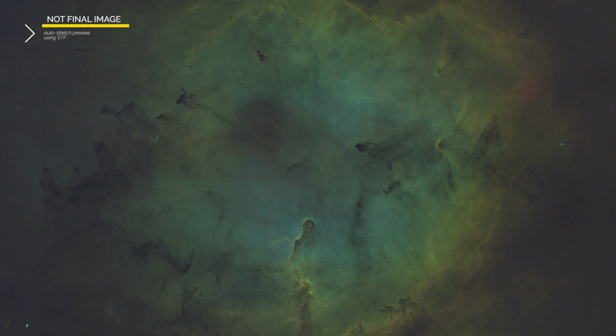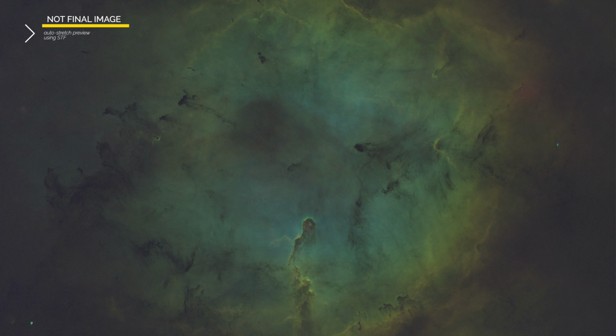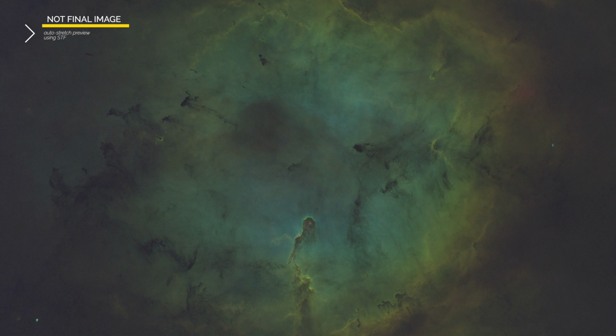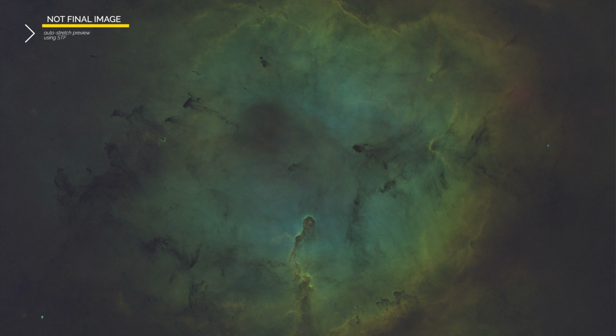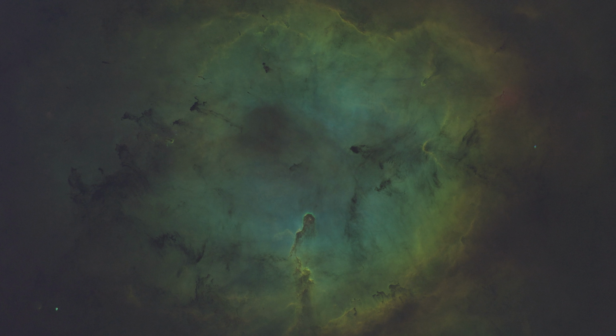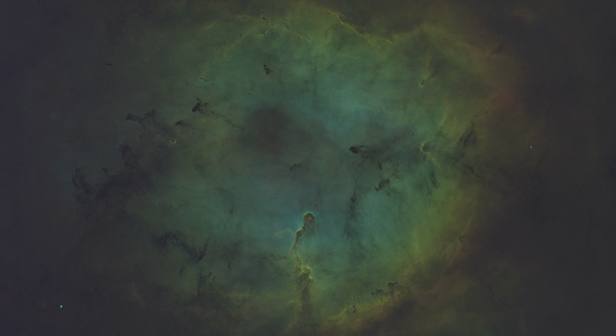What you are seeing here is just an auto-stretched preview using the screen transfer function. It's a temporary stretch that lets us inspect the detail in the data without permanently altering it. The real color calibration and tone mapping will come later, but already you can see the structure of the gas clouds emerging.